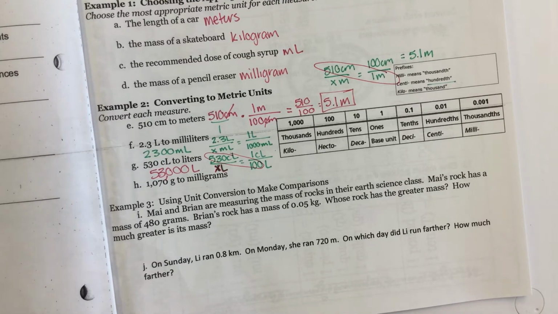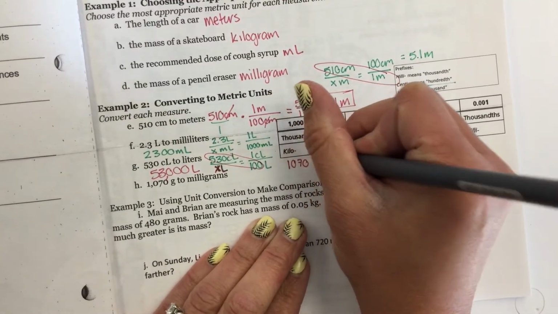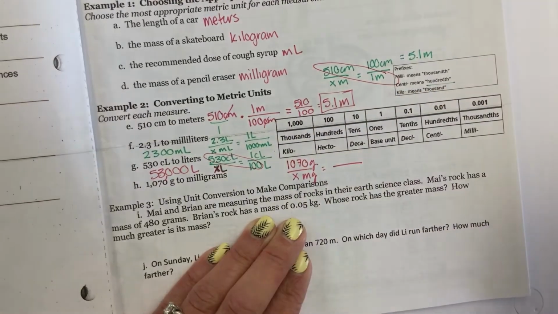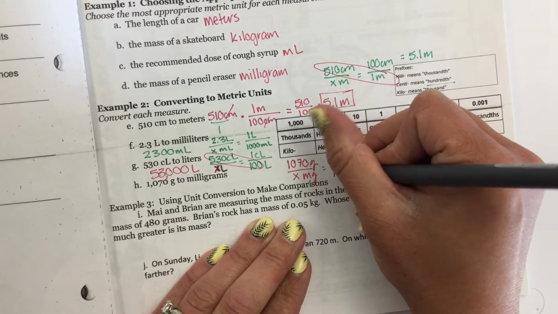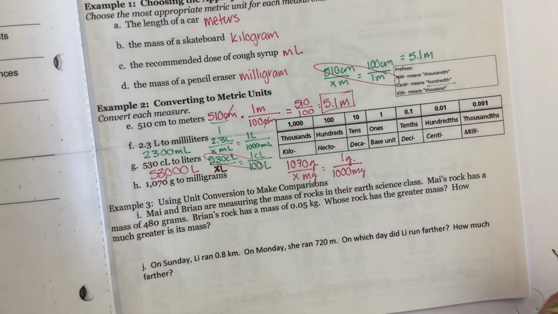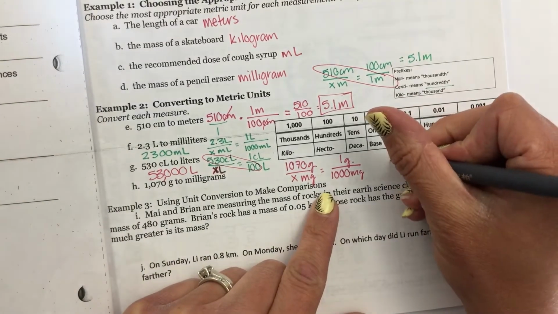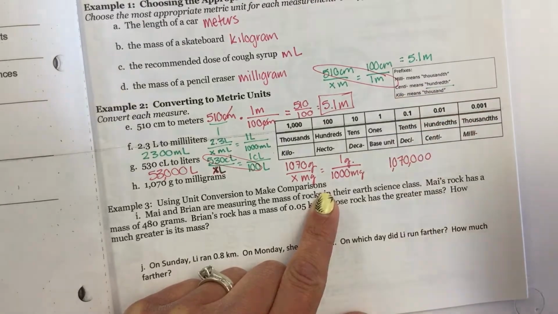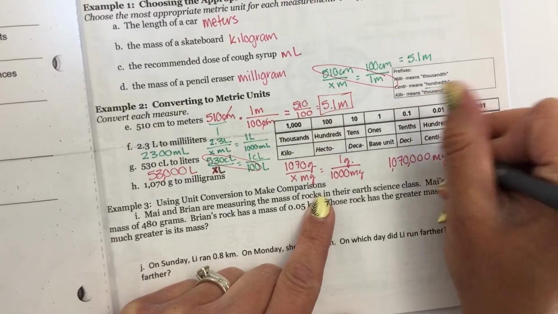Okay, the next one is grams to milligrams. So I want to know how many milligrams this is going to be. So there are 1,000 milligrams in 1 gram. So 1,000 times 1,070 equals 1,070,123. 1,070,000 milligrams.